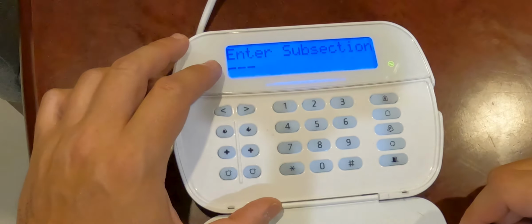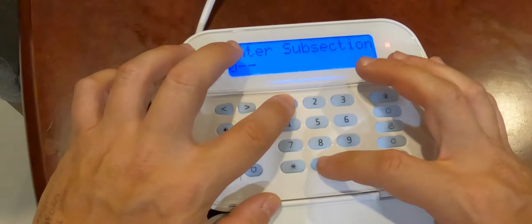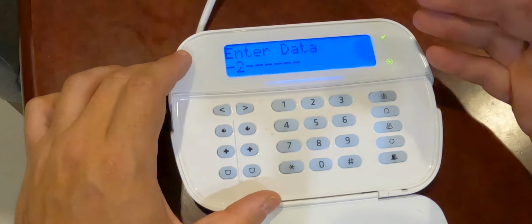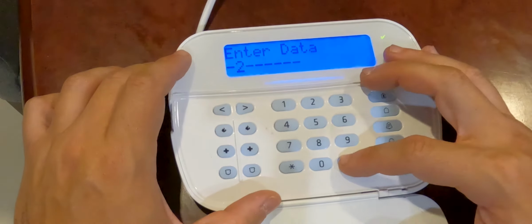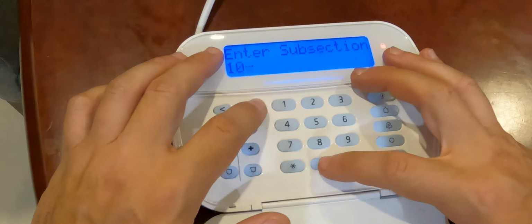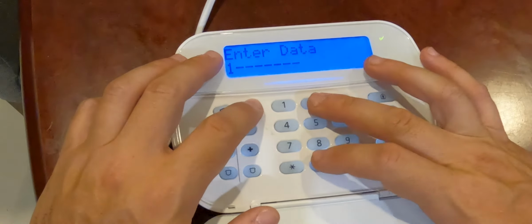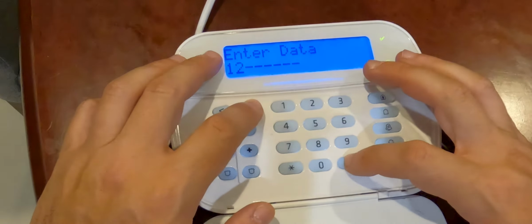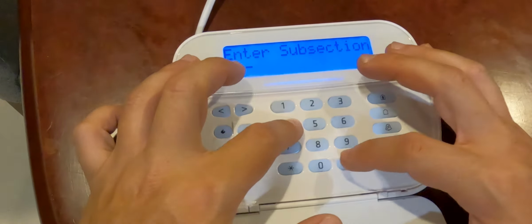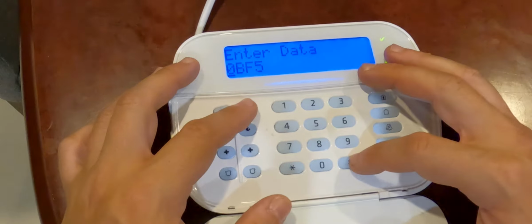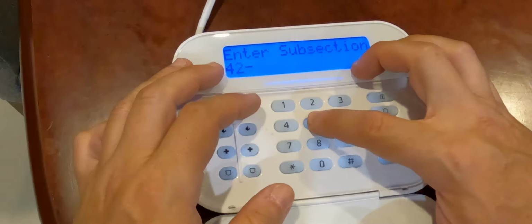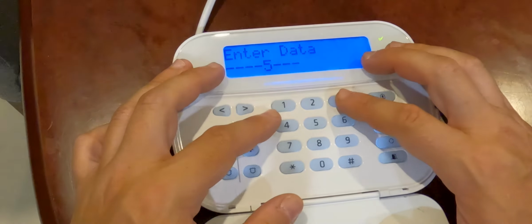From this point, we're going to go to section 010, which is for video verification. And although you may not be running video verification PIRs, it's always just good practice to enable that anyway. So we're now going to section 100, and we need to make sure option 2 is turned on as well. From here, we're going into 104 and making sure it says 0BF5, which it does. Heading over to 425, we want to make sure 3, 4, and 5 are enabled.